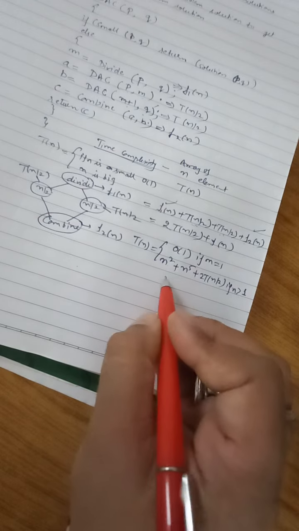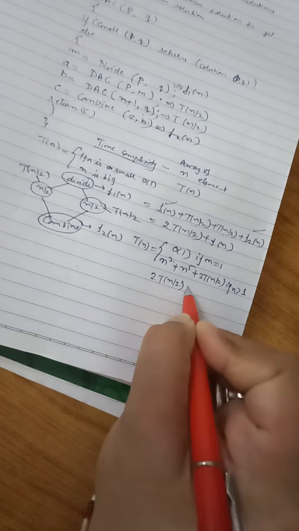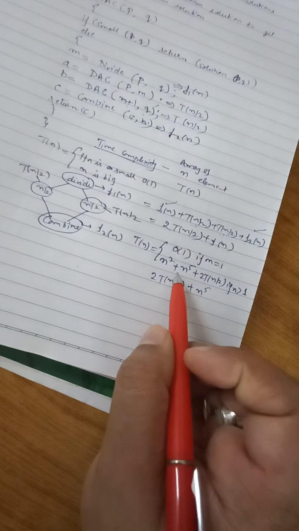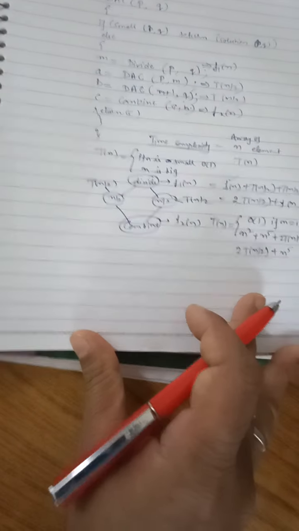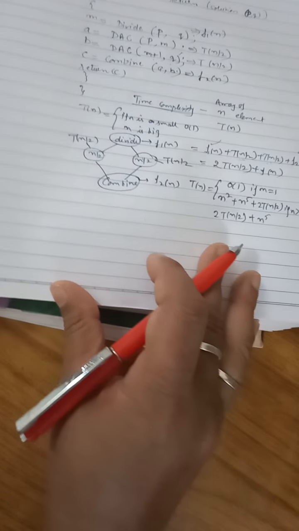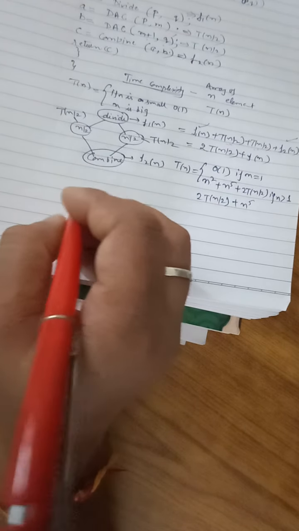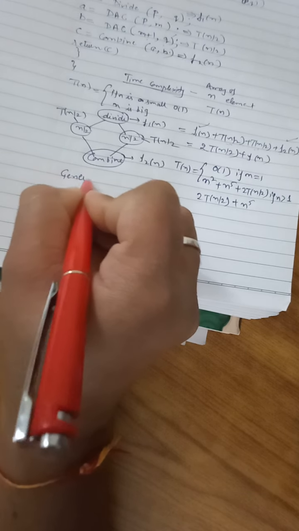So we can write 2T(n/2) plus n to some power, as we know the bigger power will dominate. This is the time complexity.